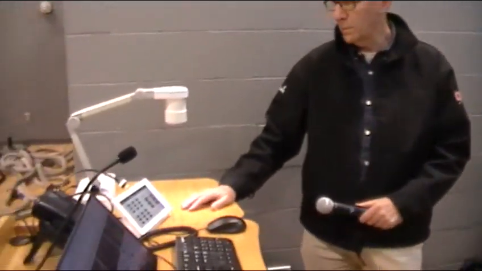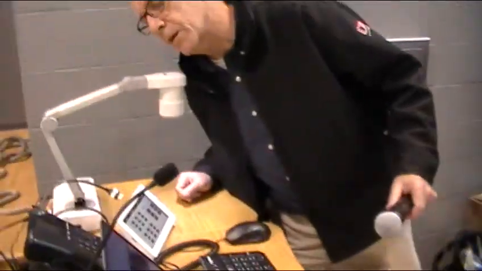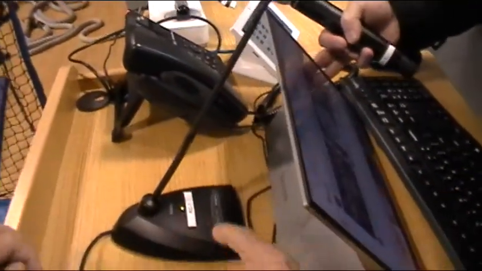Yep. And this microphone is on number 1, I think. Yes, that's mic number 1, and I think it's labeled mic 1. Does it have a, yeah.